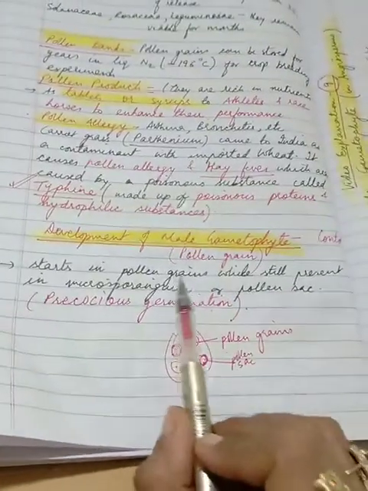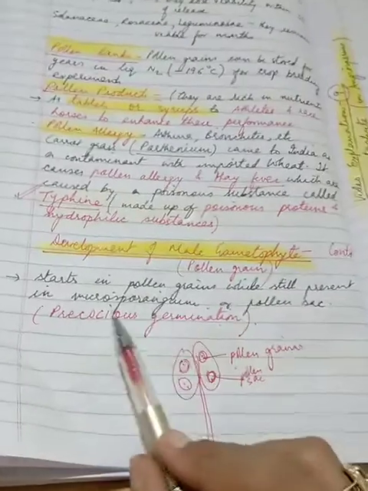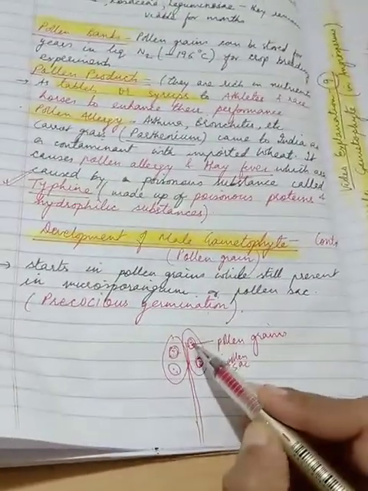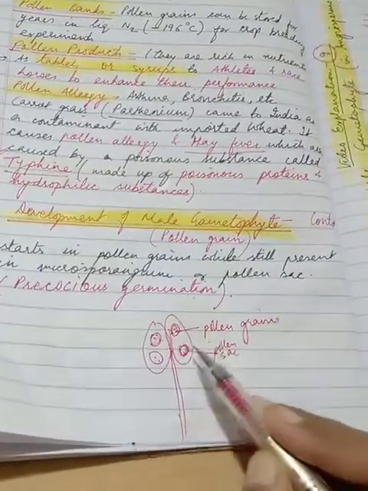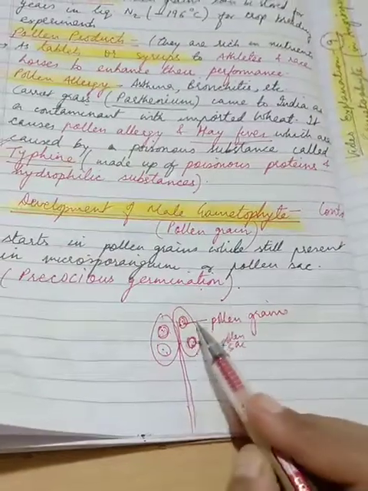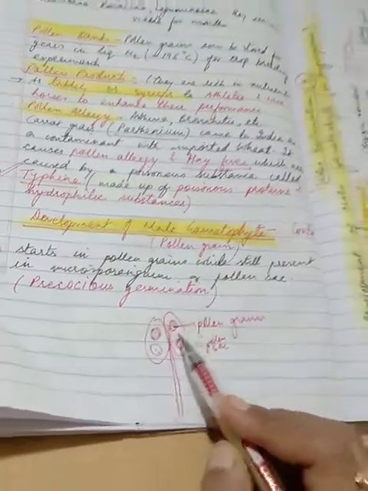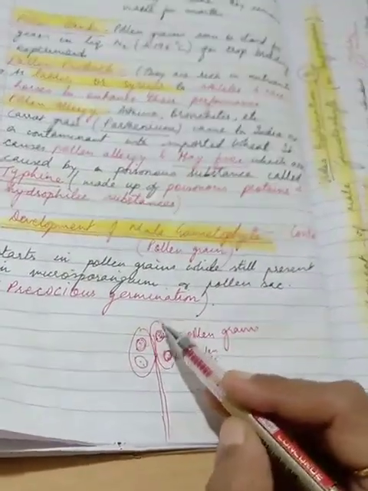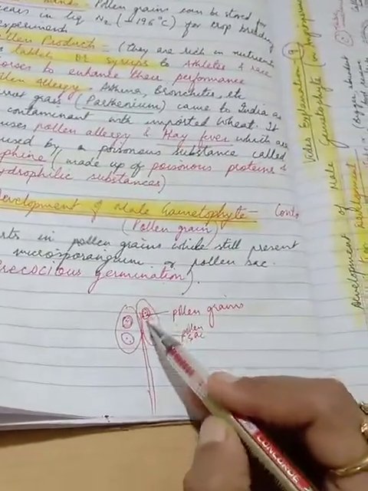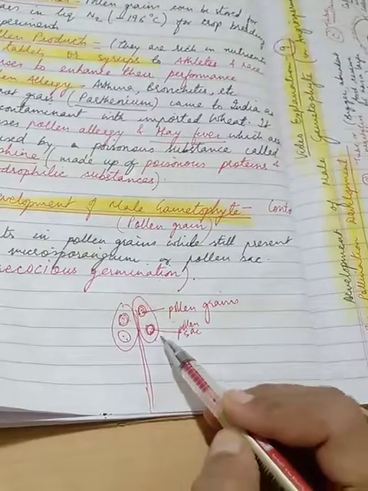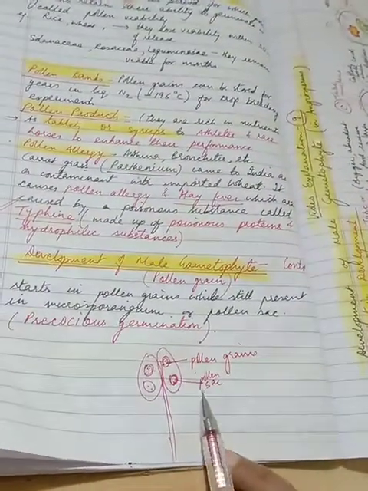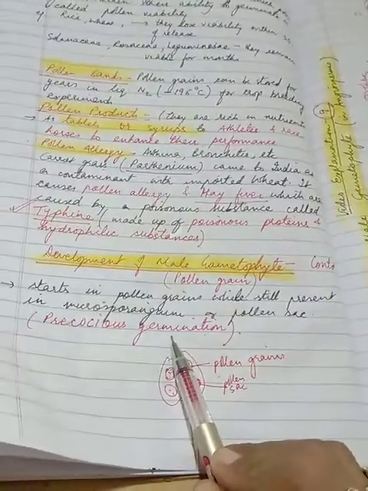The development of pollen grain is called precocious germination. Why? Because when the pollen grains are still inside the pollen sac in the anther lobe, they start germinating, right? Usually the germination should occur right after they are released. But because in most plants it happens inside the pollen sac, before pollination, it begins with the development, therefore precocious germination.